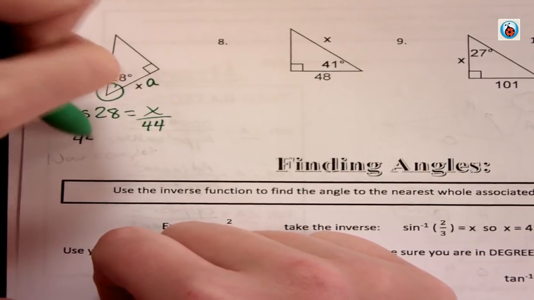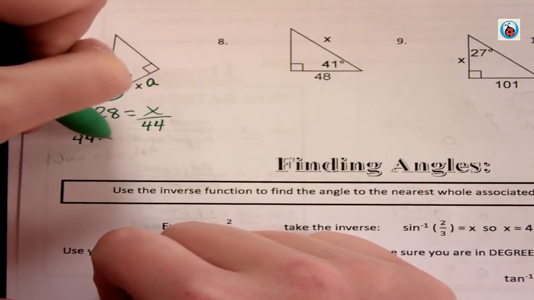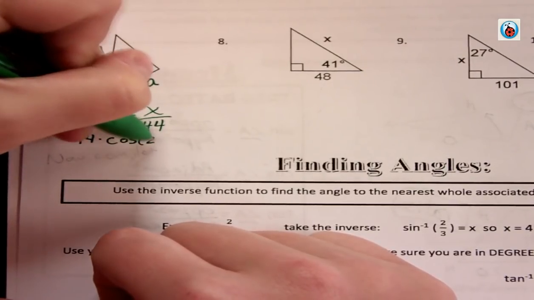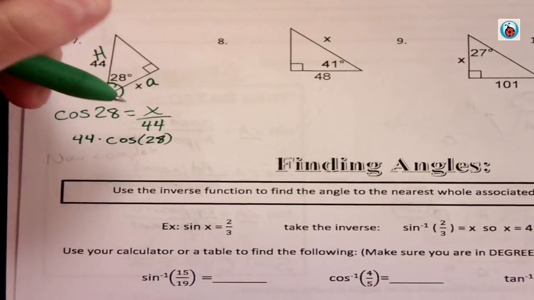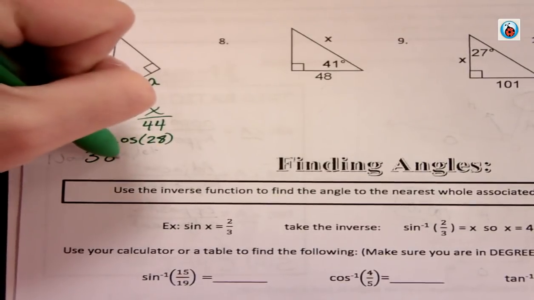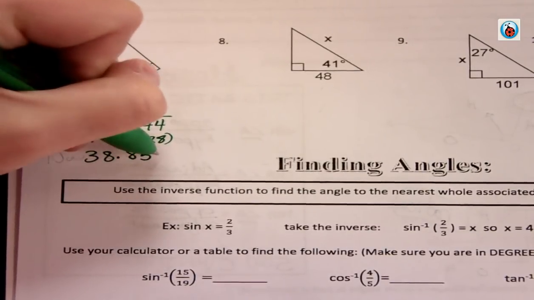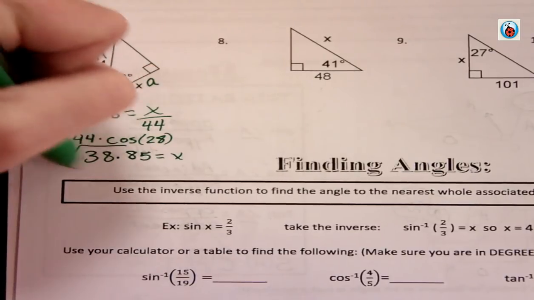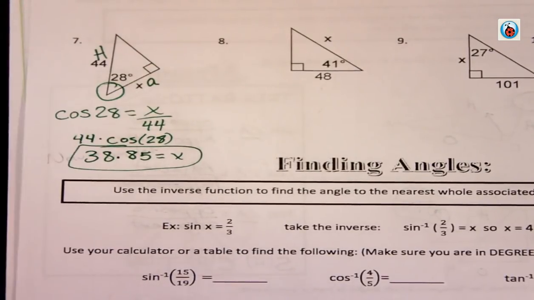When you multiply, because x is on top, you get 44 times cosine of 28, which is 38.85. That is the side of your triangle.